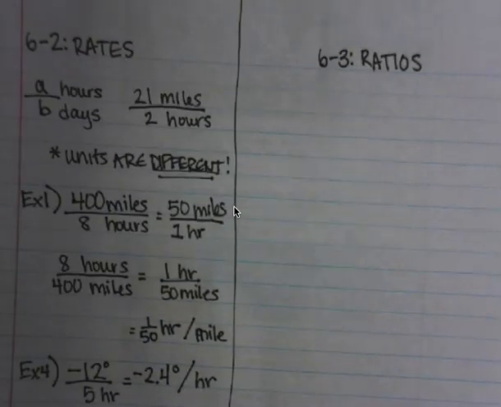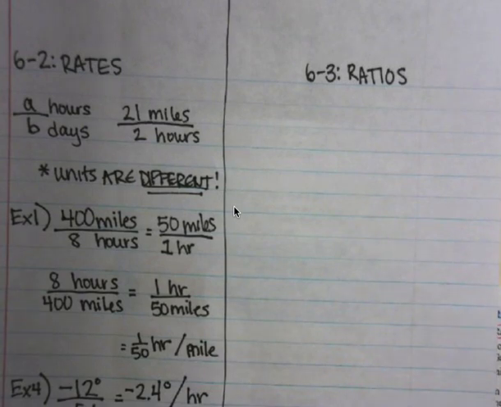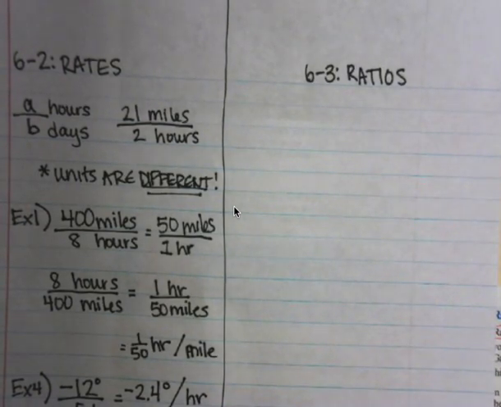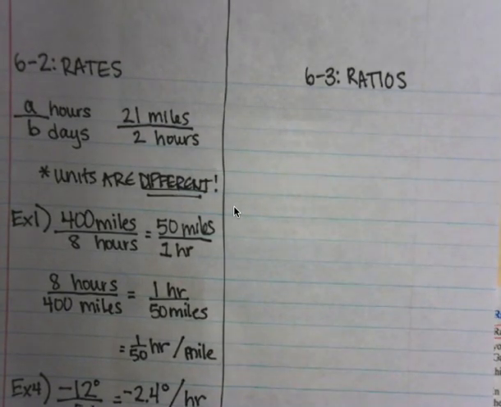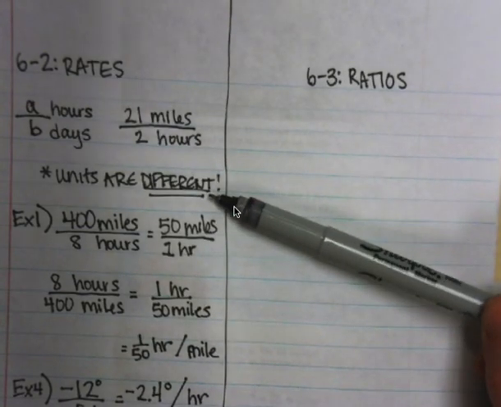All right, just as I said, I want to compare rates and ratios because they are so similar but have a couple of very important differences. So we're going to continue our discussion about ratios, and then we're going to relate it back to rates. Okay, so 6-2 rates, the big thing was that the units are different.